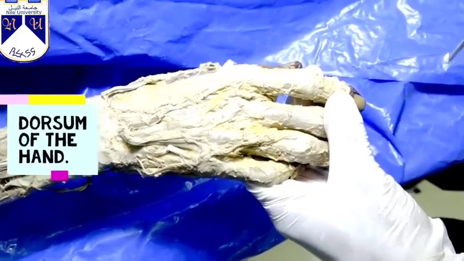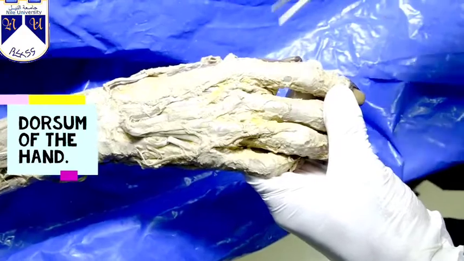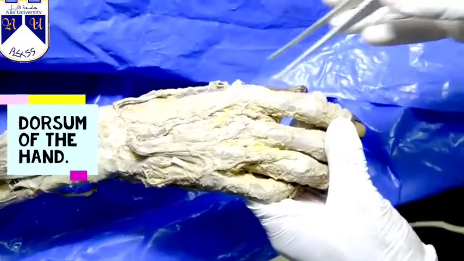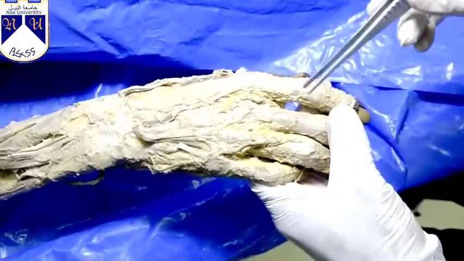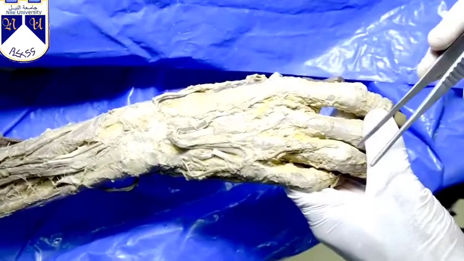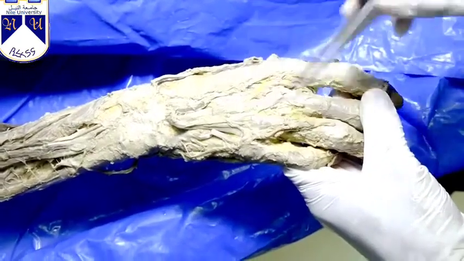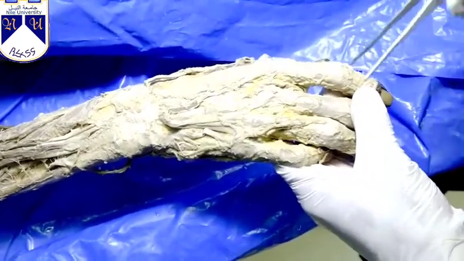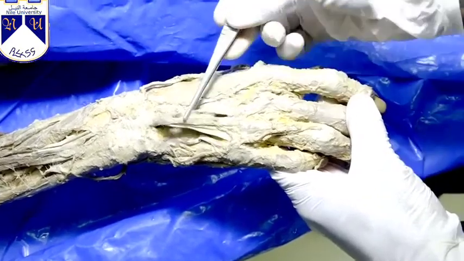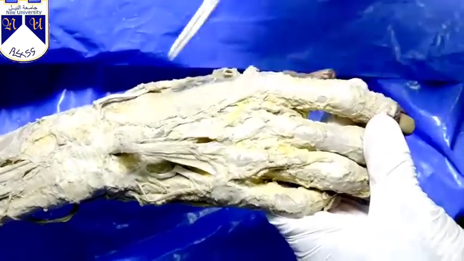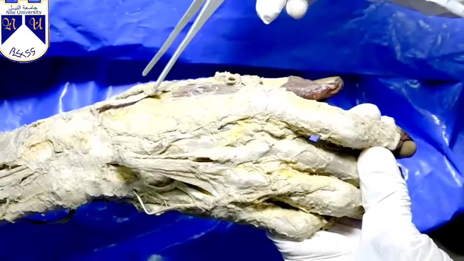Move to talk about the dorsum of the hand, or the posterior part of the hand. The dorsum is composed mainly of the extensors of the forearm, like the extensor digitorum muscle, and the anatomical snuff box.